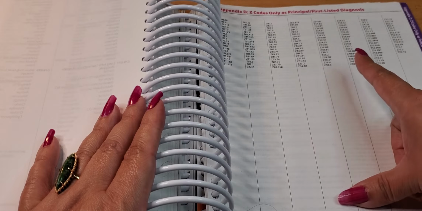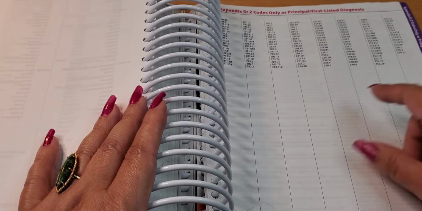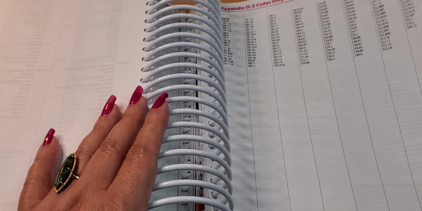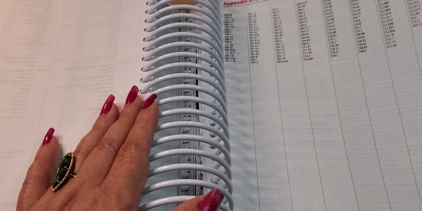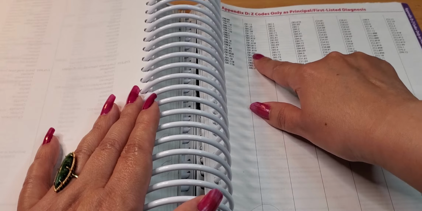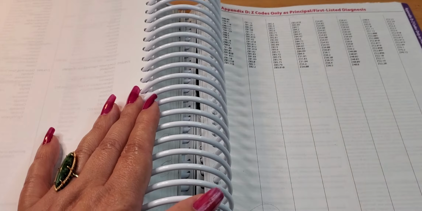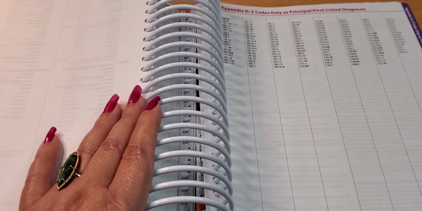Then we have Appendix D, which has the Z codes that are principal or first listed diagnoses. So this is a whole list of those codes that are principal or first listed only diagnoses. When you have something like Z01818, a preoperative examination, that means whenever the patient is there to be seen for a pre-op for a surgery, that code is going to go first, followed by what else they're being seen for.